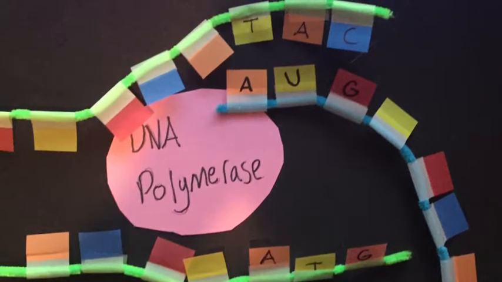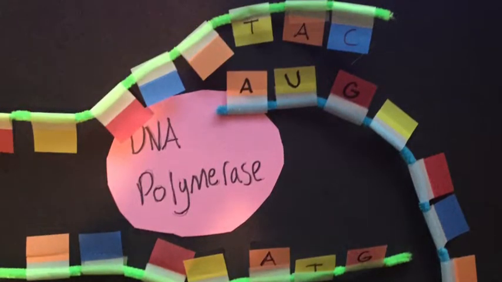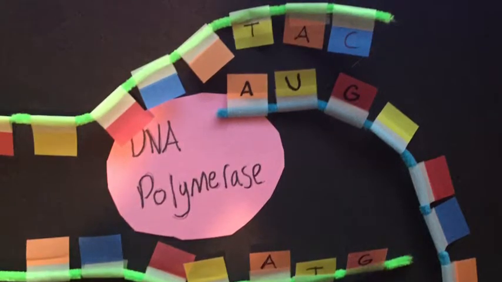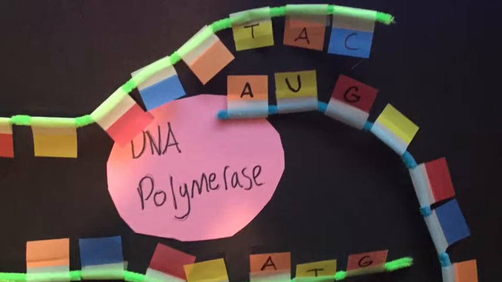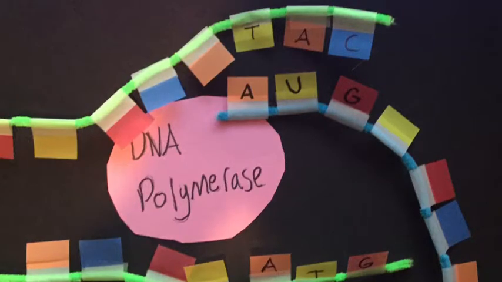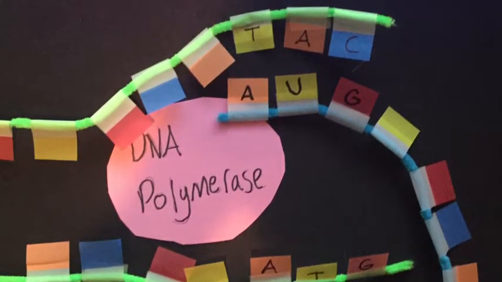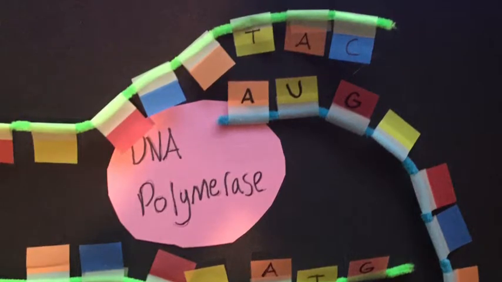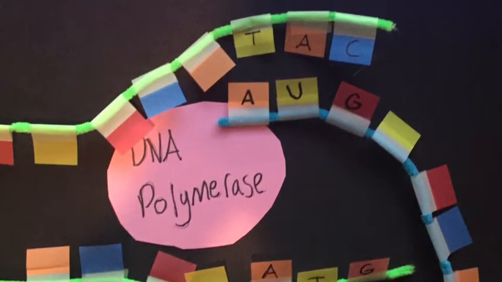In termination of transcription, the mRNA strand detaches from the DNA when the gene is copied, and the termination signal codon is reached. Then the mRNA leaves the nucleus to go to the cytoplasm, but before the RNA can leave the nucleus, it must be processed.